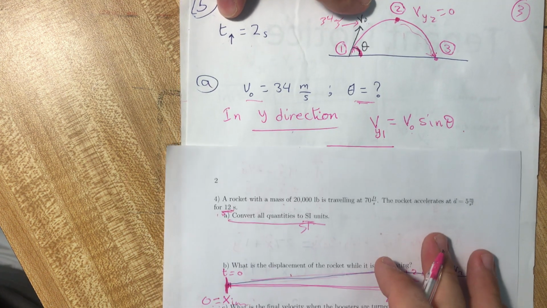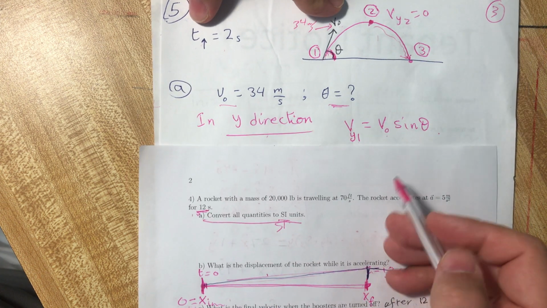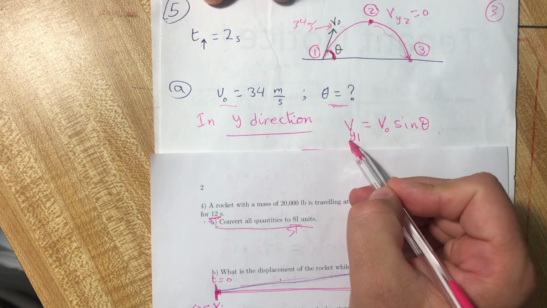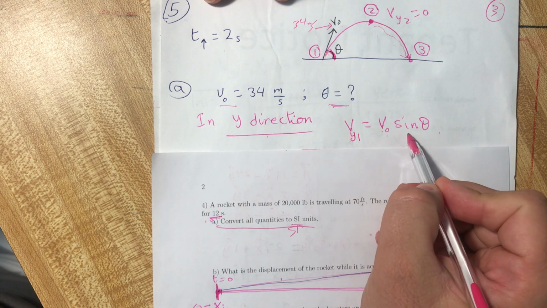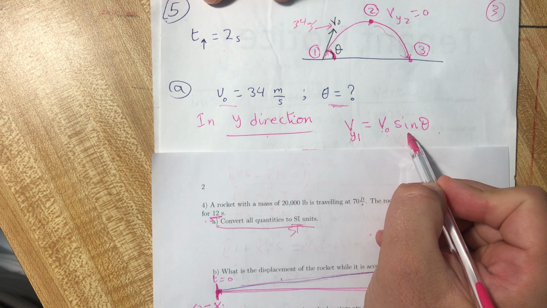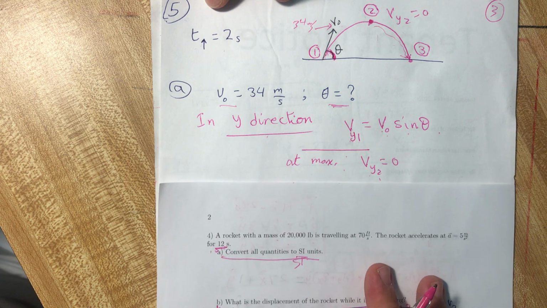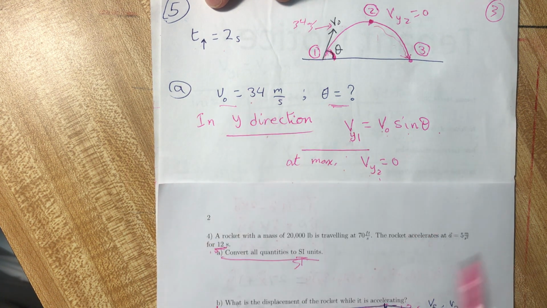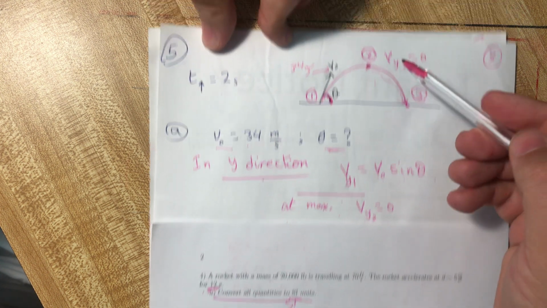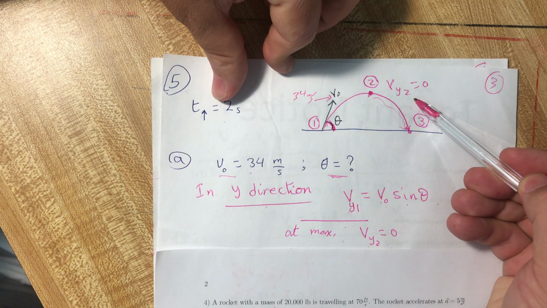In y direction, Vy at point 1 is equal to V naught sine theta, where V naught is 34. We know also Vy at the upper point is equal to 0.